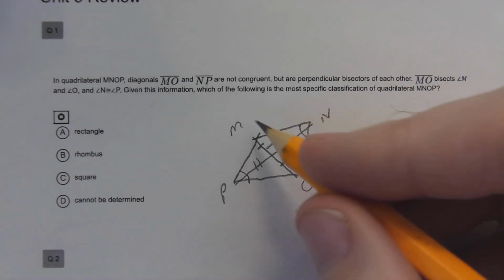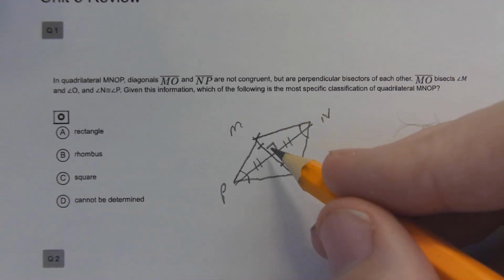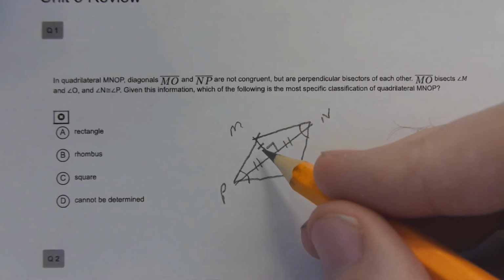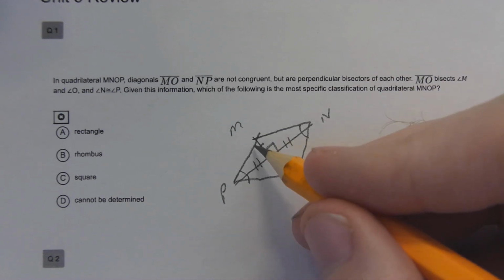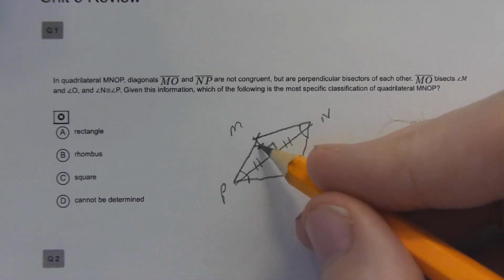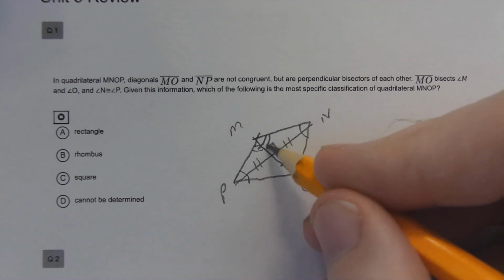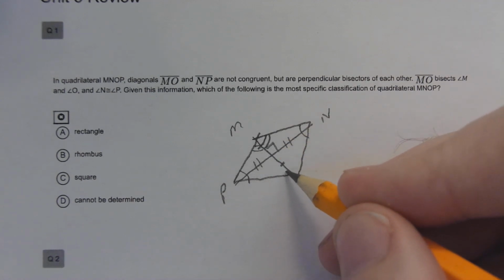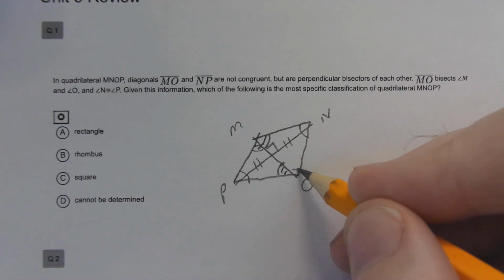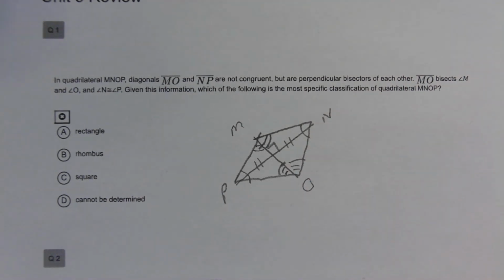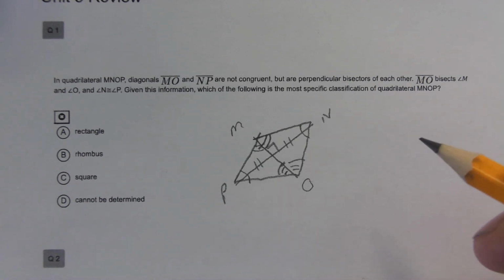And we know that MO bisects M and O. So we know this angle and this angle are the same, and that angle and that angle are the same. Okay, so it's a matter of what shape is it. So there's a lot of information here.